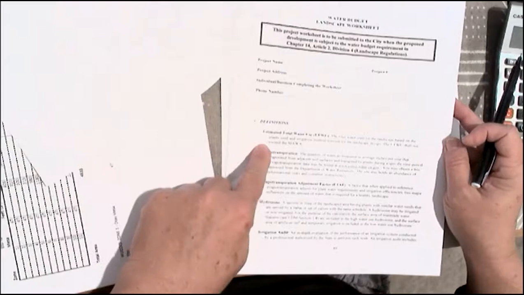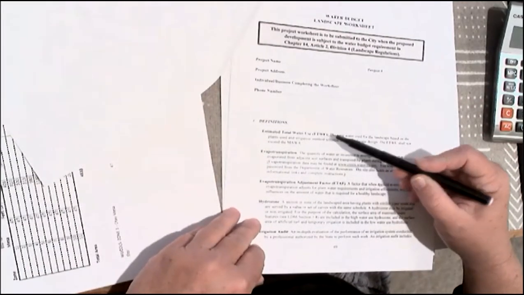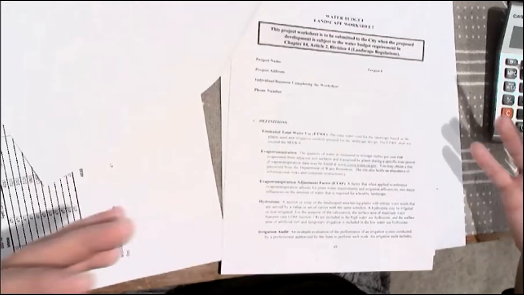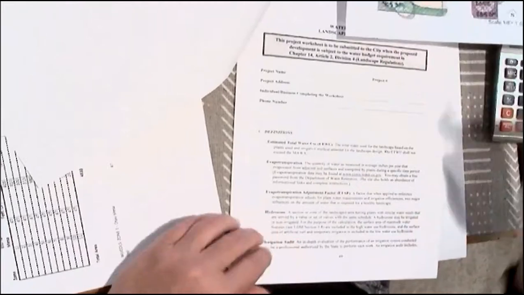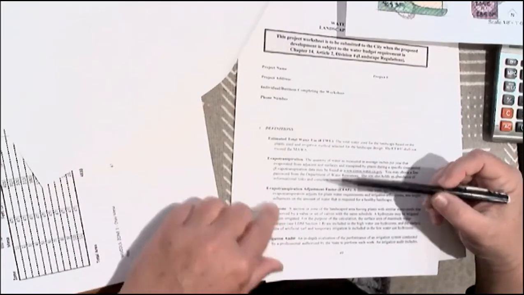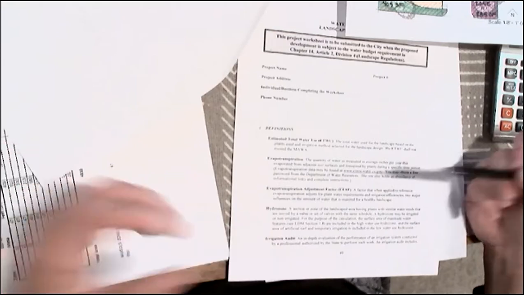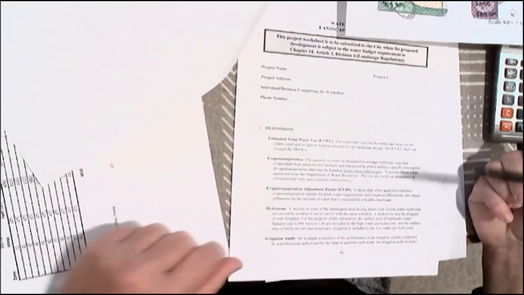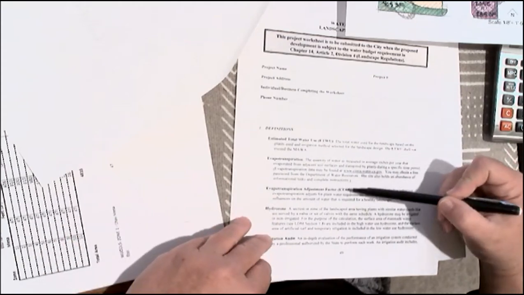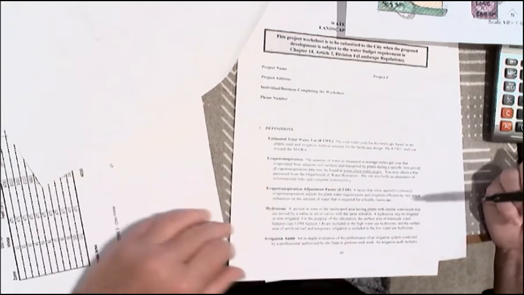It defines a lot of these characteristics like our estimated total water use. That's how much we expect our landscape to use. Kind of our evapotranspiration rate, that's how much our plants are sweating. Here's our adjustment factor for evapotranspiration, and that is utilizing irrigation efficiencies in conjunction with evapotranspiration.